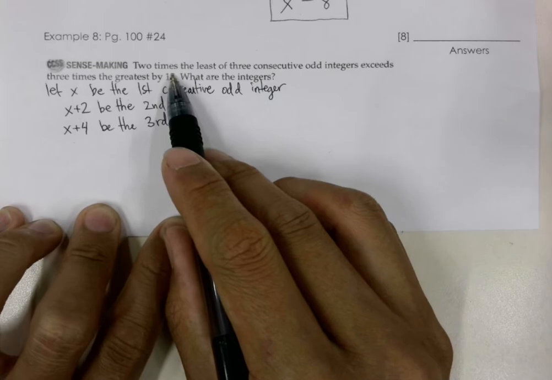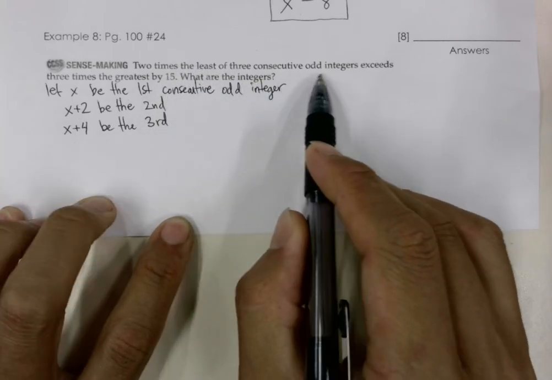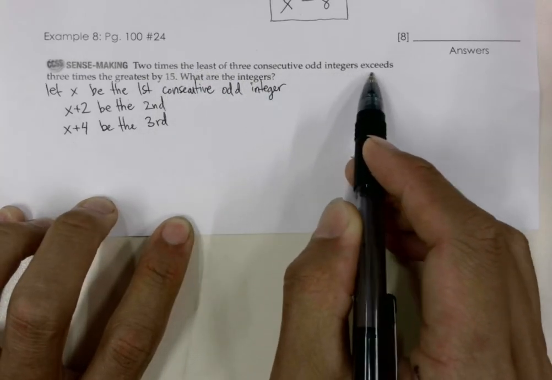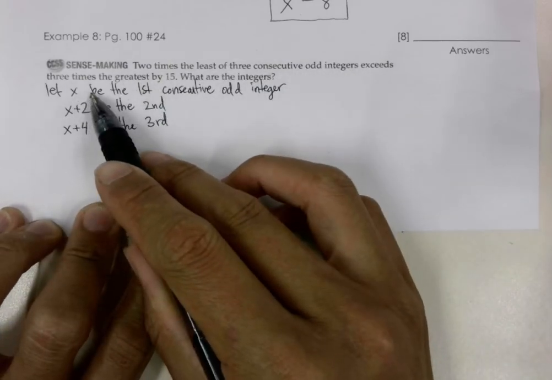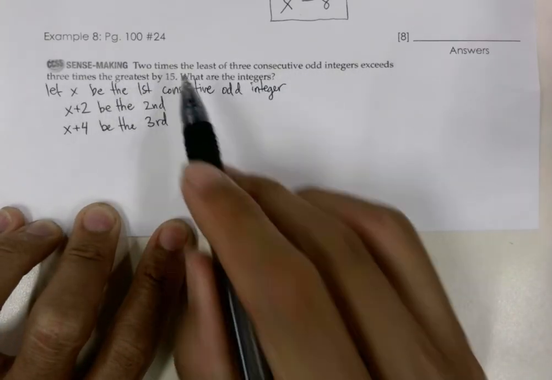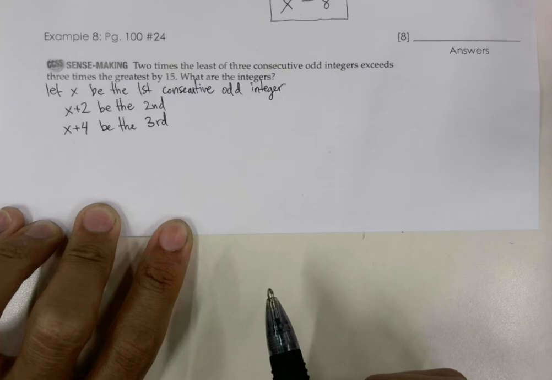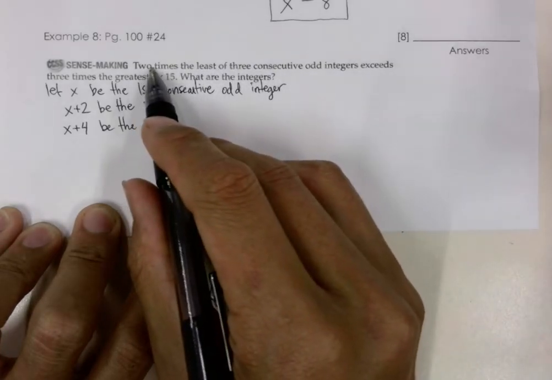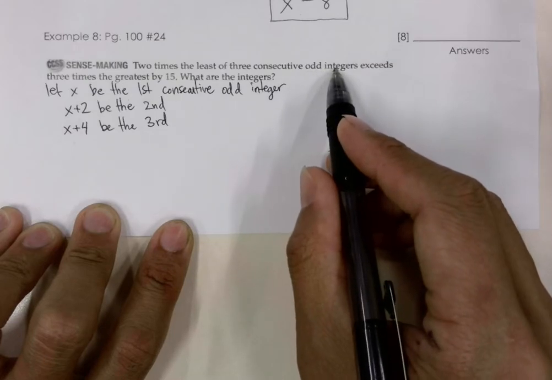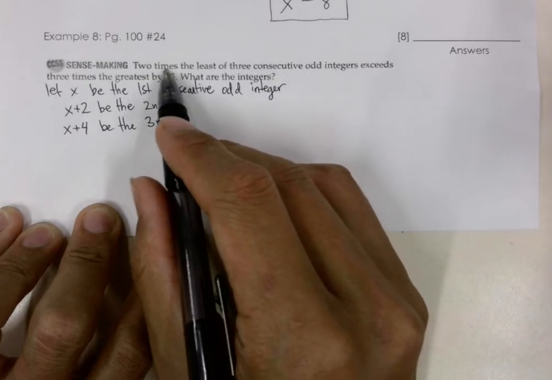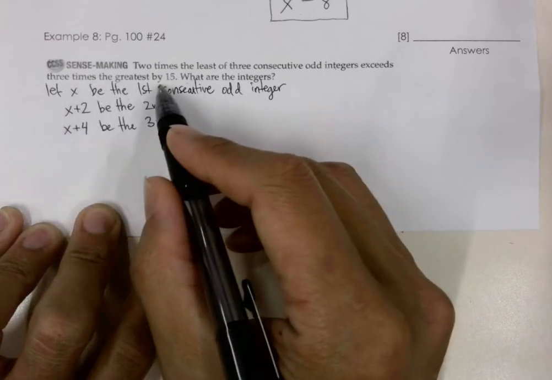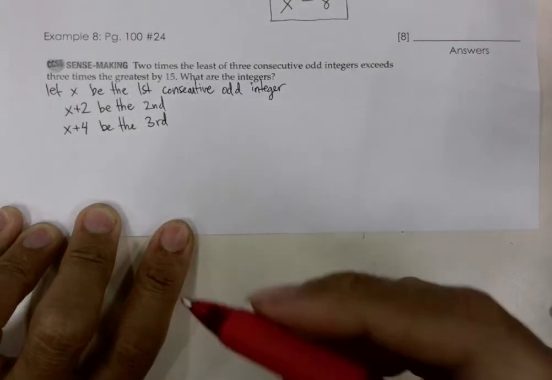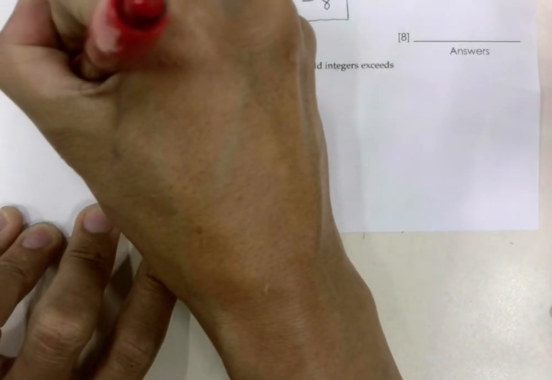2 times the least of 3 consecutive odd integers exceeds 3 times the greatest by 15. So what does that mean, to exceed? It means this here is 15 more than 3 times the greatest. So let me put a line under 3 times the greatest.